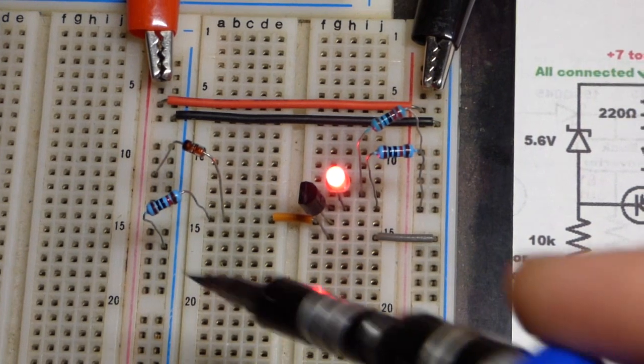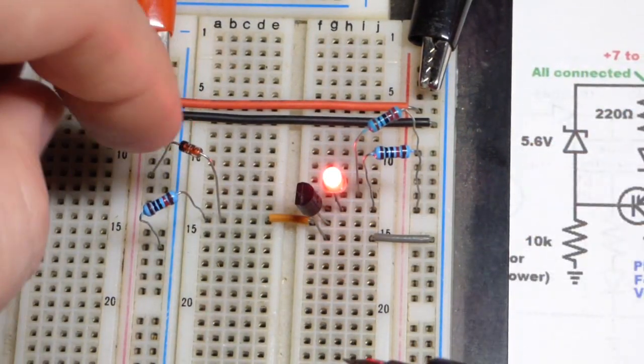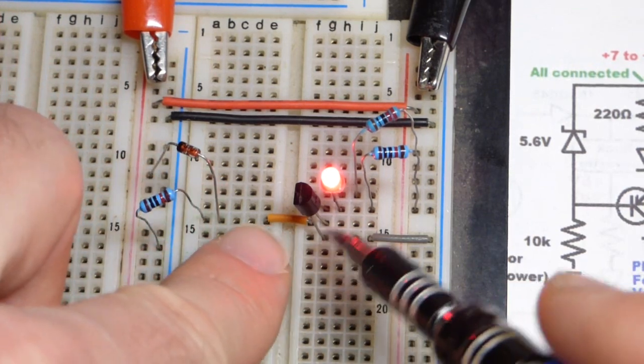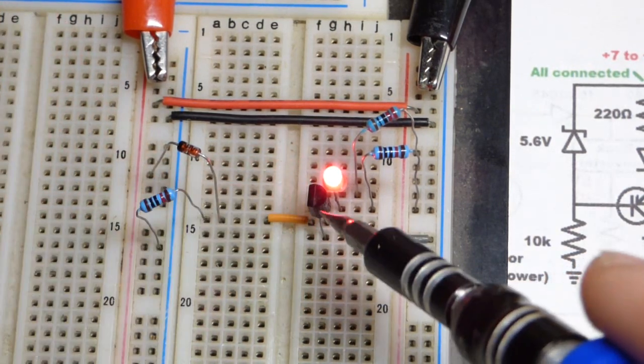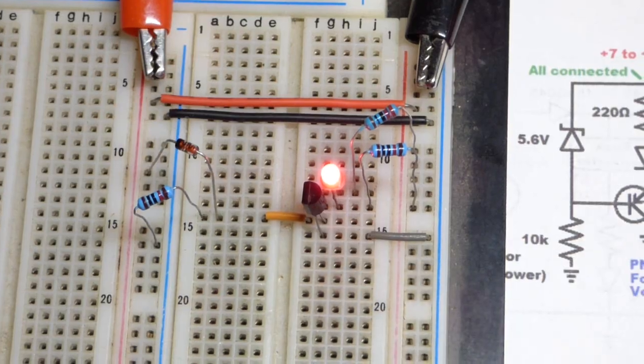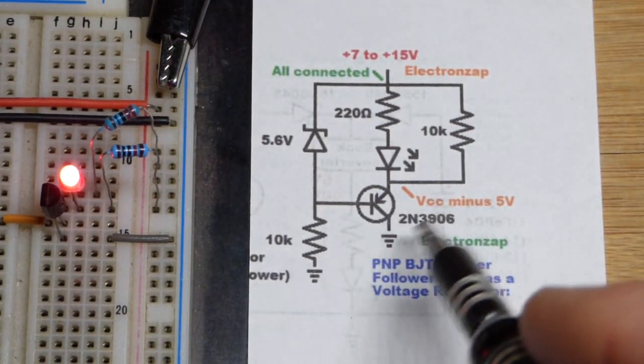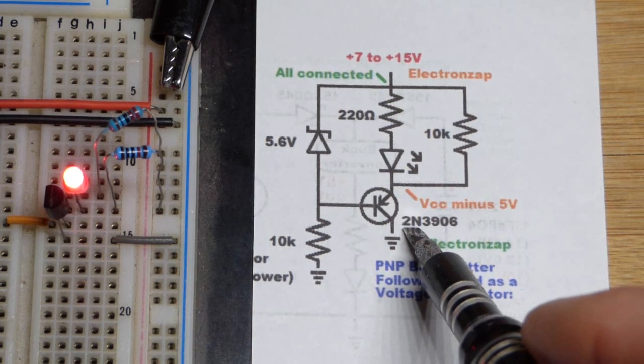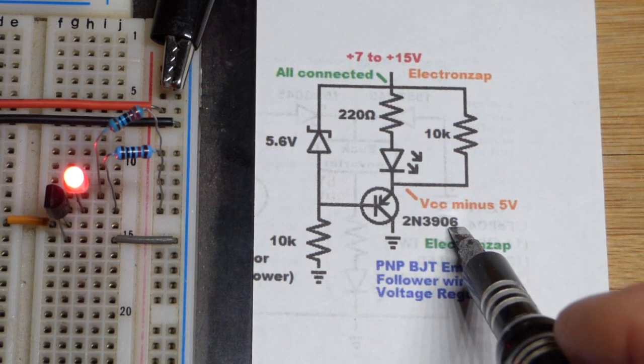So in any case, that's enough rambling. Let's look over here. There you can see our 5.6 volt zener diode, black band right there to the positive supply, and our 10K resistor there. They're coming to the middle pin of the PNP bipolar junction transistor. Since this is a 2N transistor, I think this is always the case, but I could be wrong. I always check the data sheet, but 2N3906.